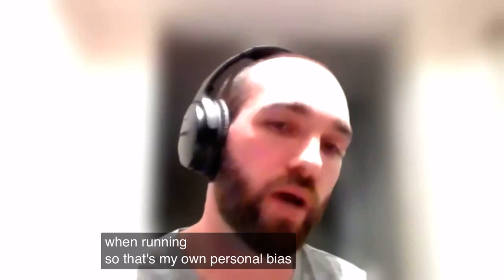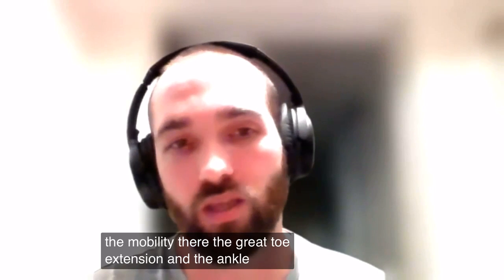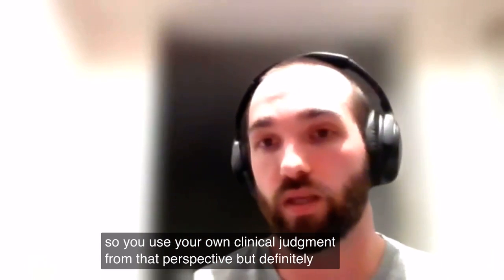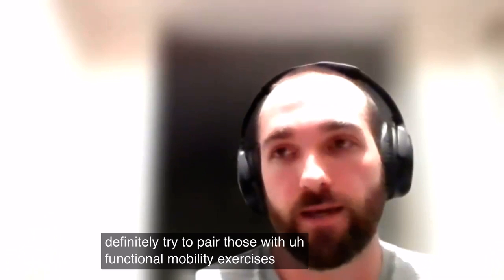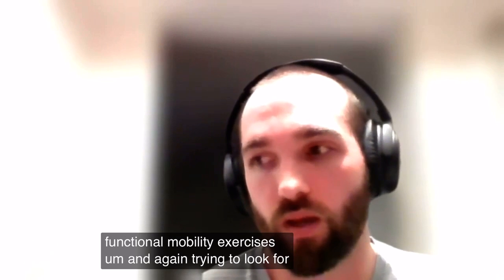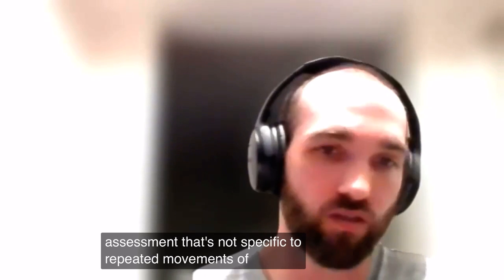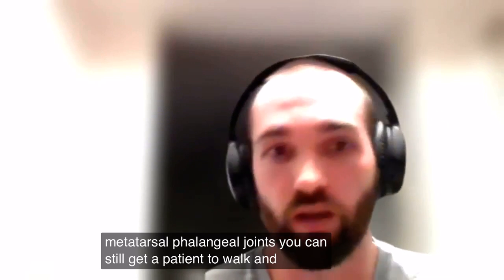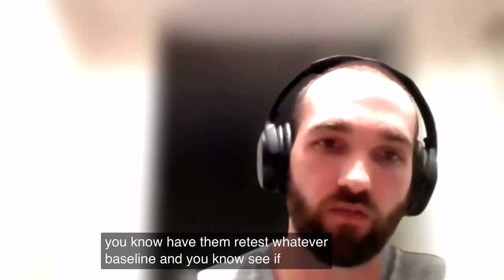So that's my own personal bias, and I'll double check and make sure that the mobility there, the great toe extension and the ankle dorsiflexion, is enough to complete the functional task. So use your own clinical judgment from that perspective. But I definitely try to pair those with functional mobility exercises. And again, trying to look for other forms of a response-based assessment that's not specific to repeated movements of just the metatarsophalangeal joints. You can still get a patient to walk and mobilize their ankle and have them retest whatever baseline and see if there's any change.